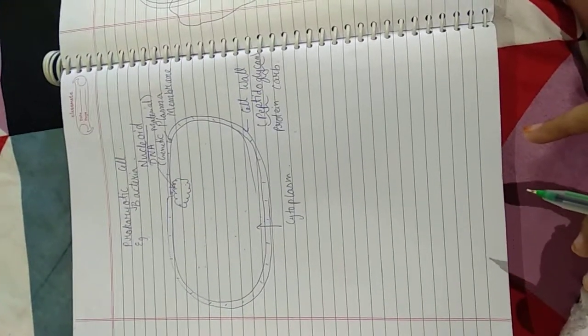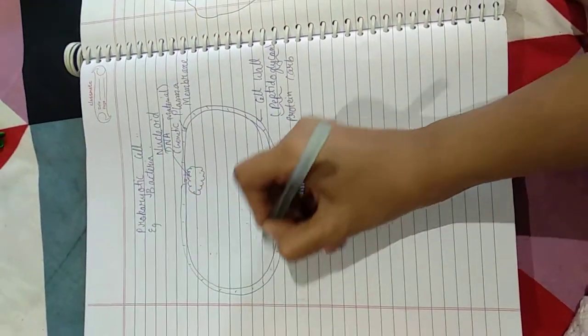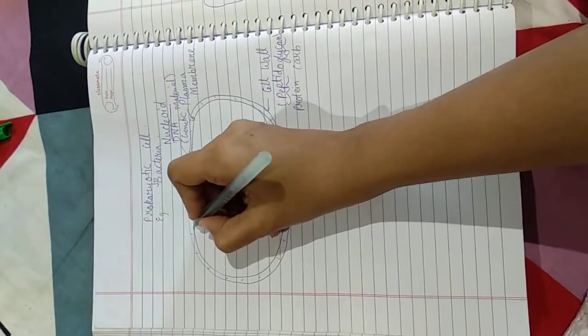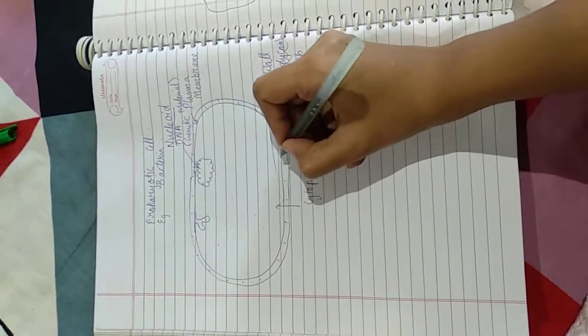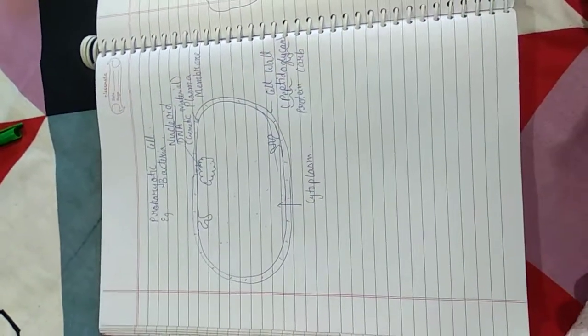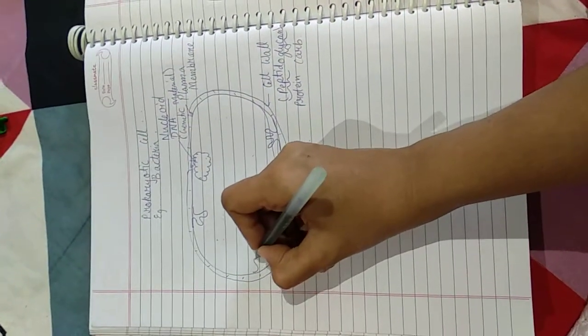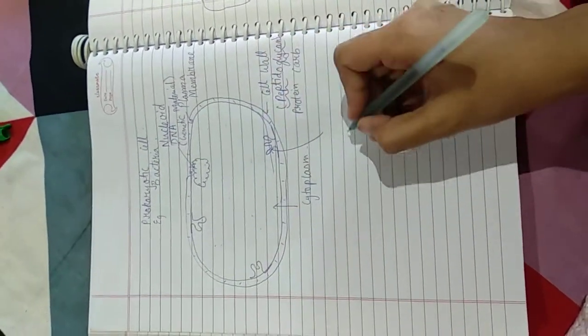Now, when we observe the plasma membrane, we see that the bacterial cell's plasma membrane is not continuous. At certain places, this plasma membrane has some infoldings inside the cytoplasm. These extensions inside the cytoplasm are known as mesosomes.